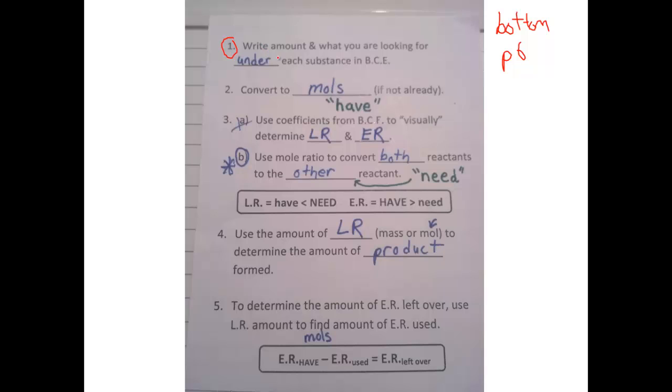So part 1, we're going to write the amount and what you are looking for under each substance in our balanced chemical equation. We're going to convert to moles if it's not already in moles of what we have. Now 3 says you can start to visually look at limiting reactants, but B is the one we really want to use. Don't worry about A. So in B, use the mole to mole ratio to convert both reactants to the other reactant. And that's going to be what we need. So we're going to look at both of those.